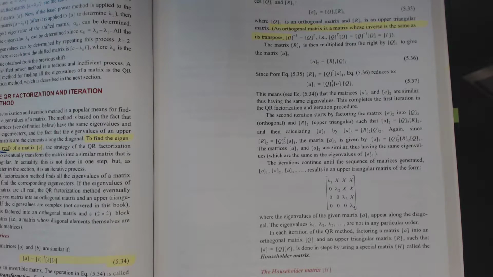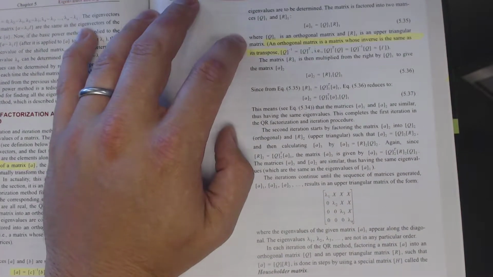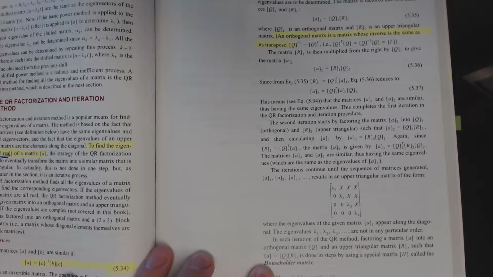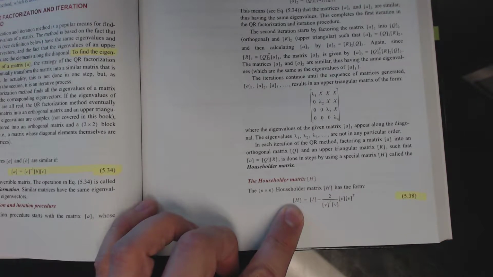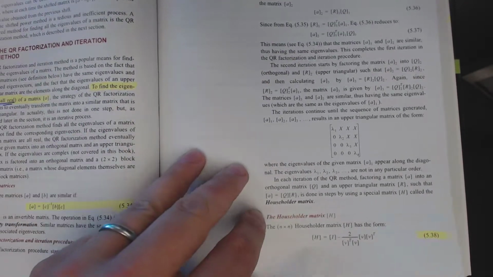So to achieve this mythical and magical factorization, I love how they just start talking up here at the top of the page like, oh, well, you just factor it. You just factor it by an orthogonal matrix and an upper triangular matrix, and it just happens. There's a special matrix called the Householder. I guess I said that right. The Householder matrix is defined down here in equation 5.38. That is key to performing this factorization, and you'll see it used multiple times. In fact, it's so important that I went ahead and boxed it in the example we'll follow through with.